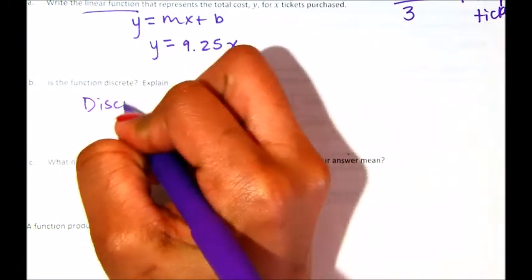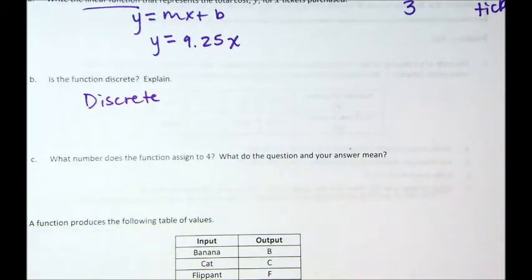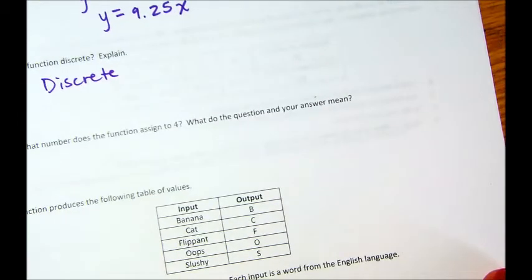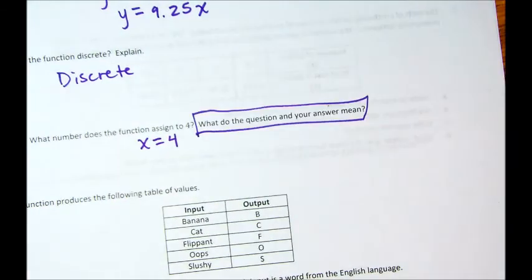So the answer, what number does the function assign to 4? So when x equals 4, what number does the function assign to 4? Okay?